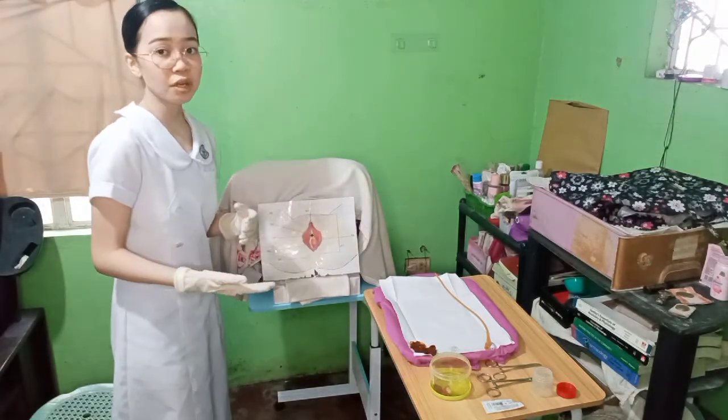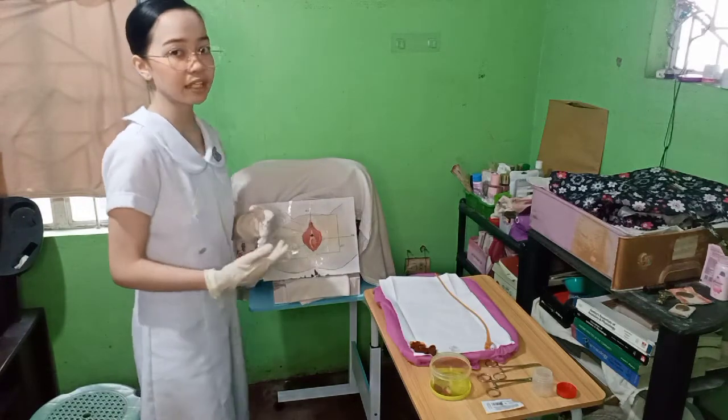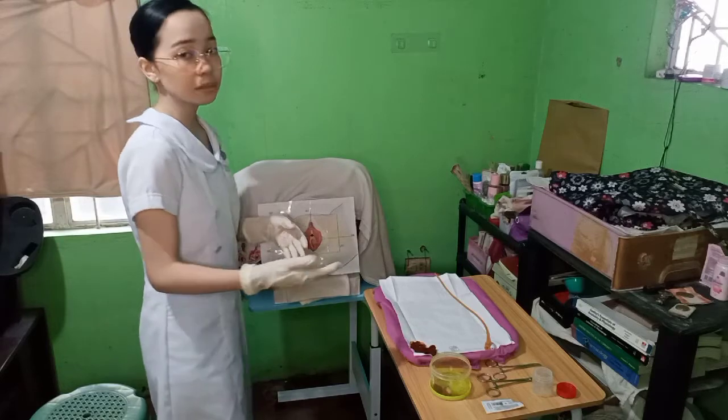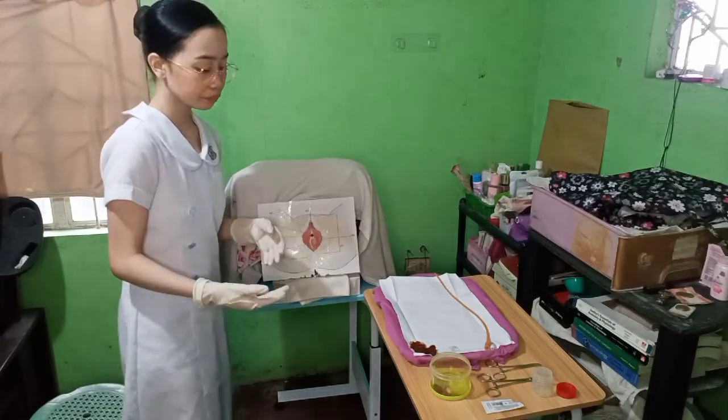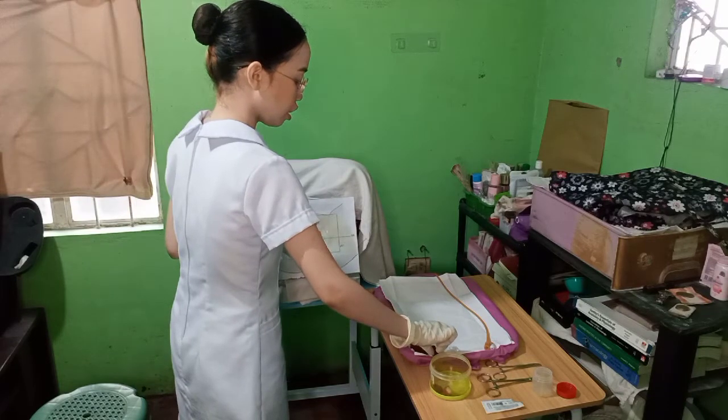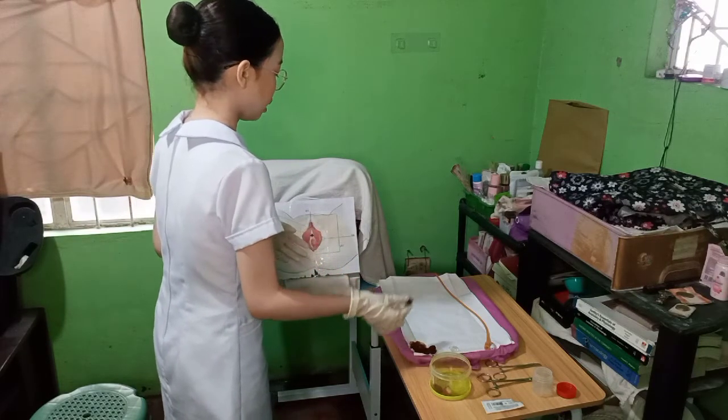So first, clean the mons pubis and the left and right inner thighs of the client by using cotton balls with betadine solution in a single zigzag stroke from proximal to distal perineum.